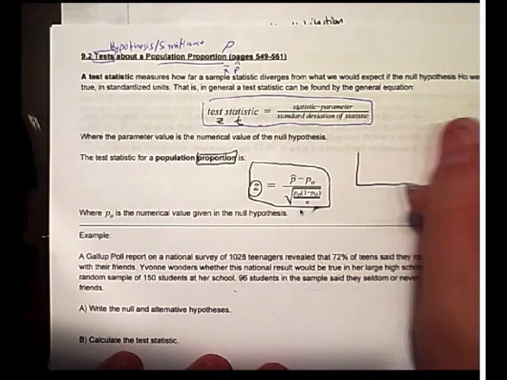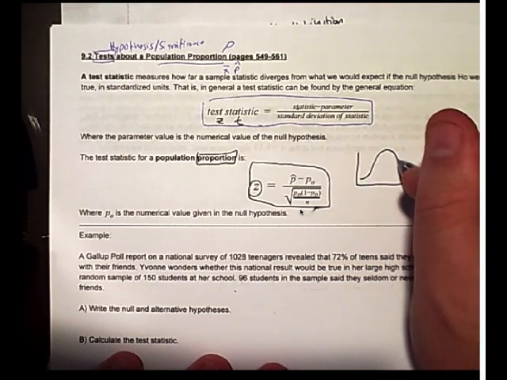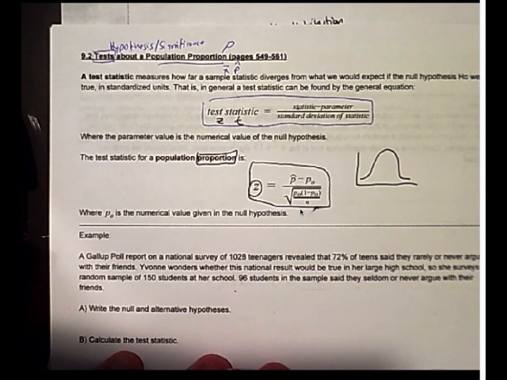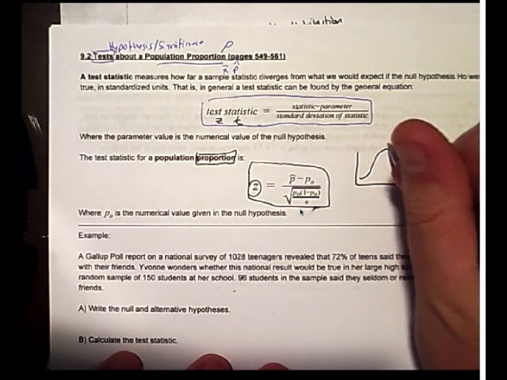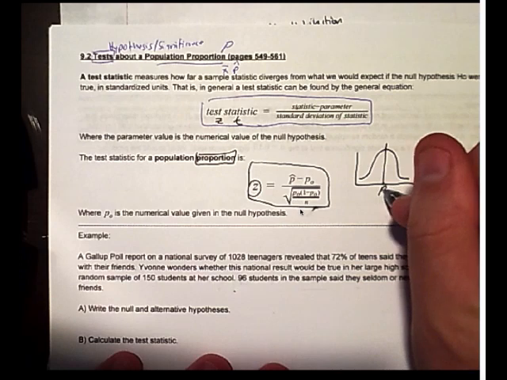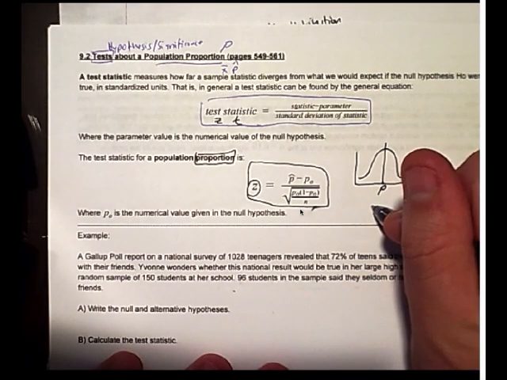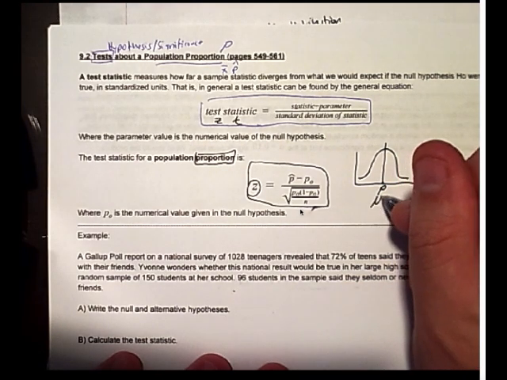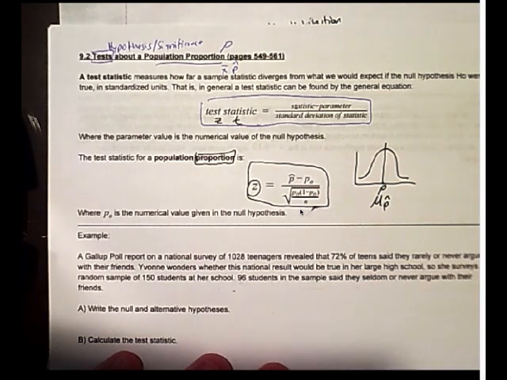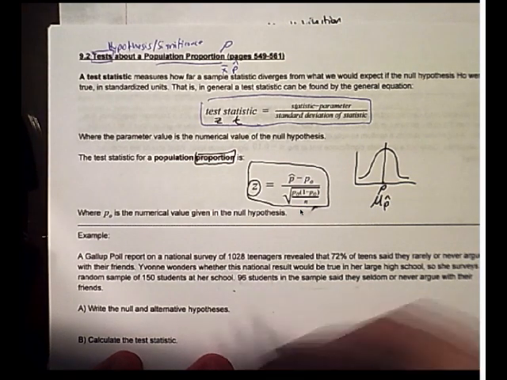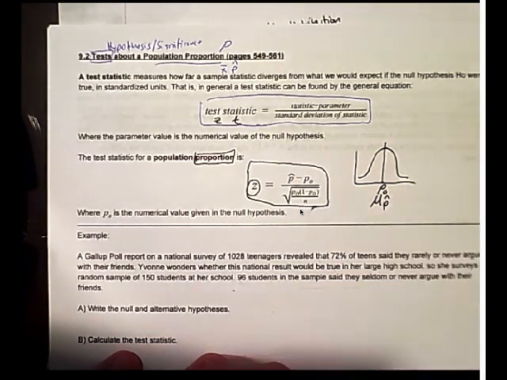Like in our sampling distribution here, that's a normal curve, a z curve, and we think the rho is right there. Remember, that's the same thing as saying the mu of the p hats. So it's some value that we think it is.